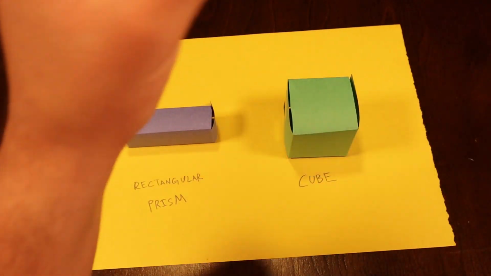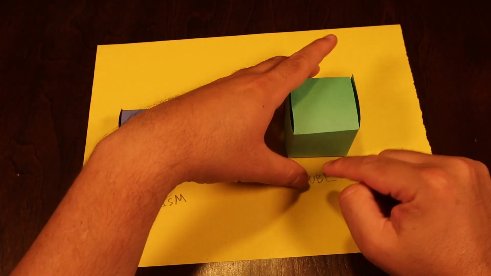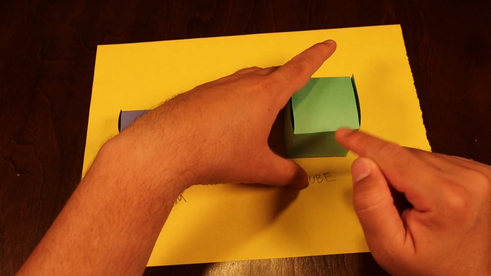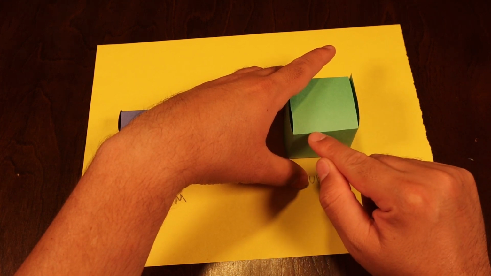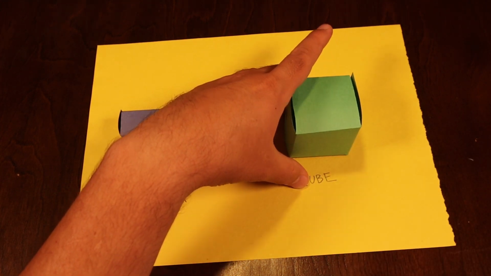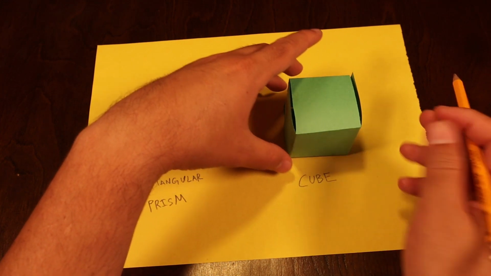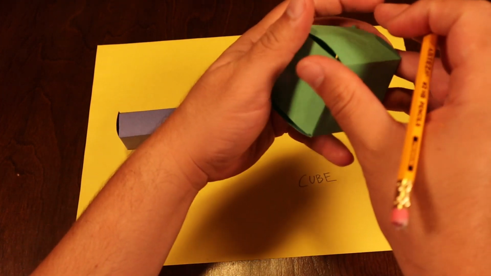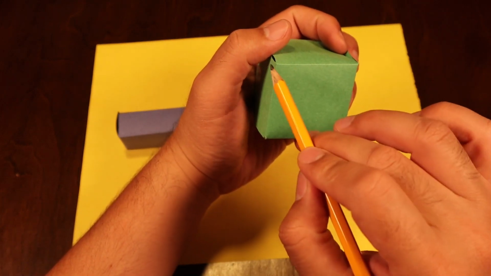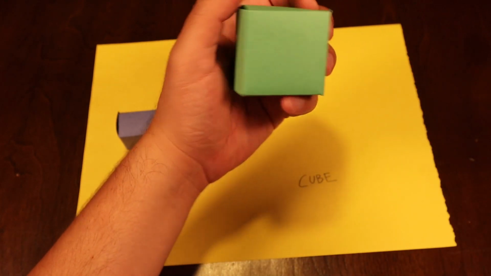The next one is edges. So wherever there is a face that meets another face, that is called an edge. Okay, and then lastly we have what are called vertices, and that is another term for corners. So each one of these corners are considered vertices.